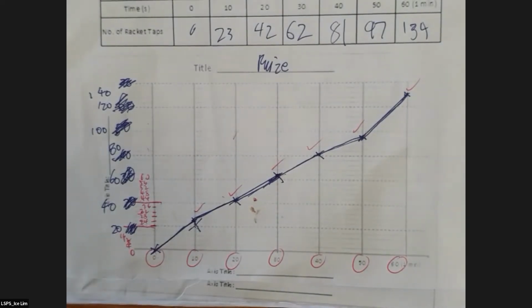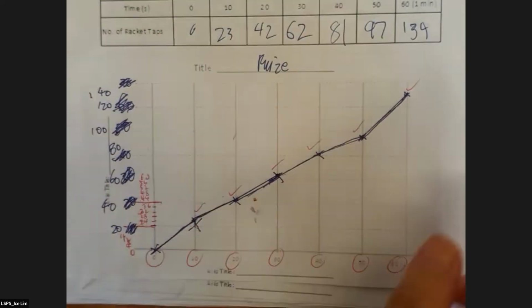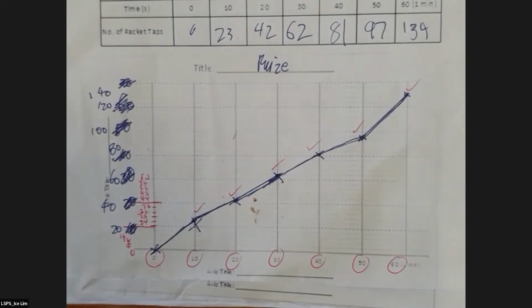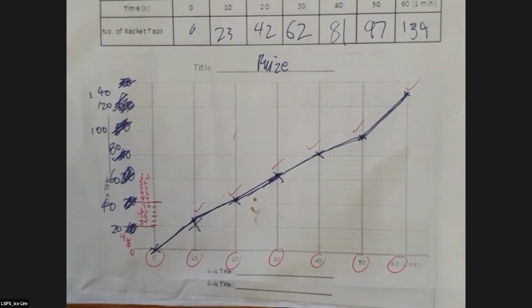If I ask, guys, do you think you'll be able to find out using the graph what his number of bracket taps were when the time was 15 seconds? Do you think you'll be able to find that?